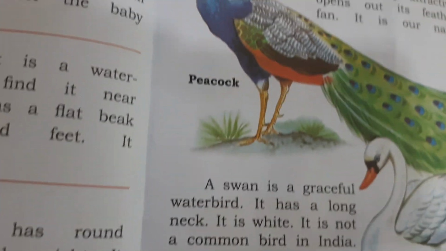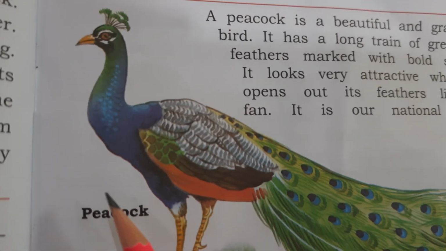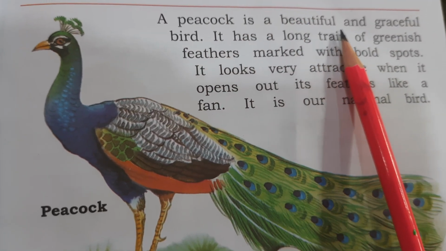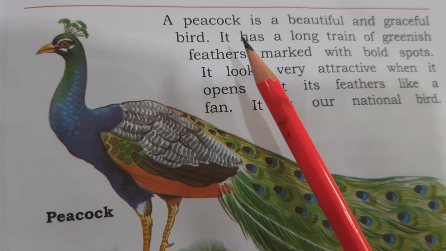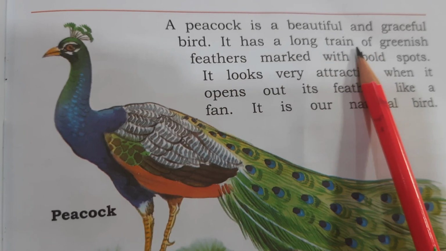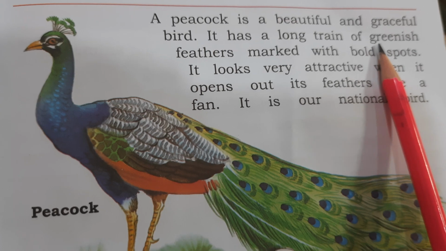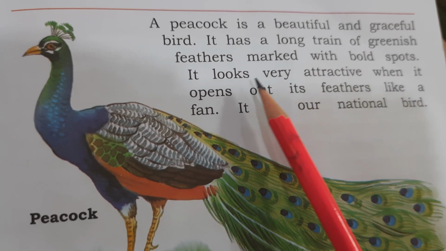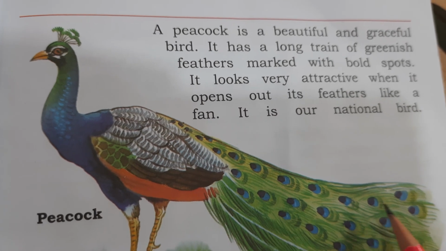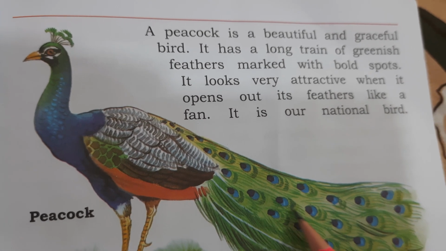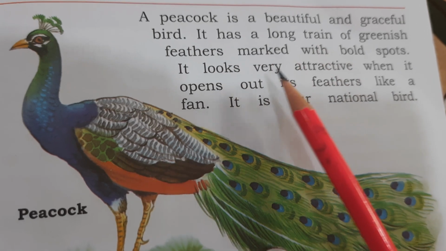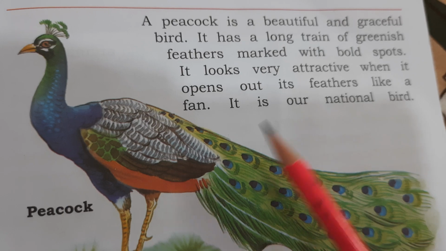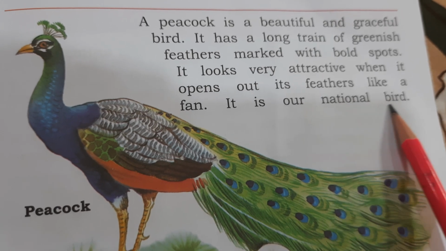Next, peacock. P-E-A-C-O-C-K, peacock. A peacock is a beautiful and graceful bird. It has a long train of greenish feathers marked with gold spots. It looks very attractive when it opens out its feathers like a fan. It is our national bird.